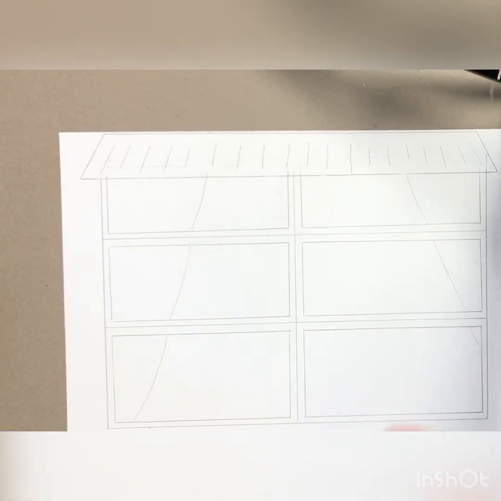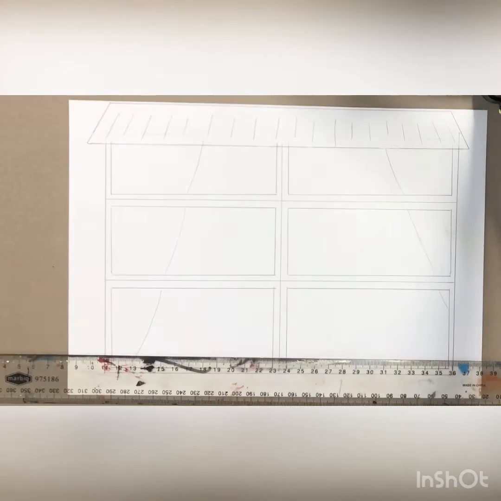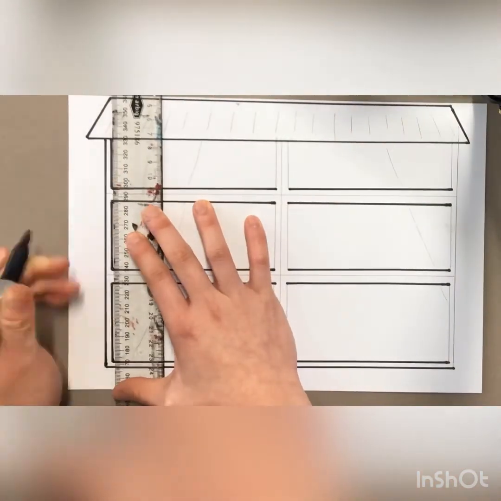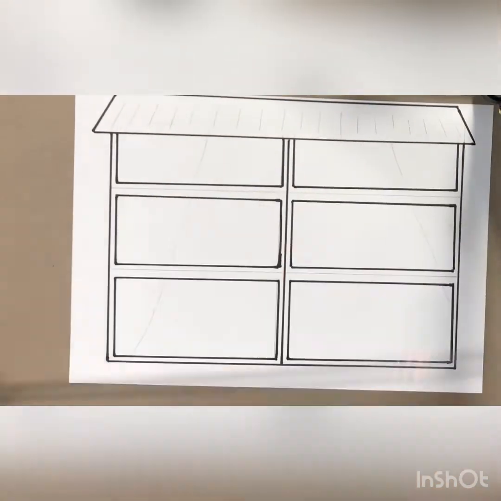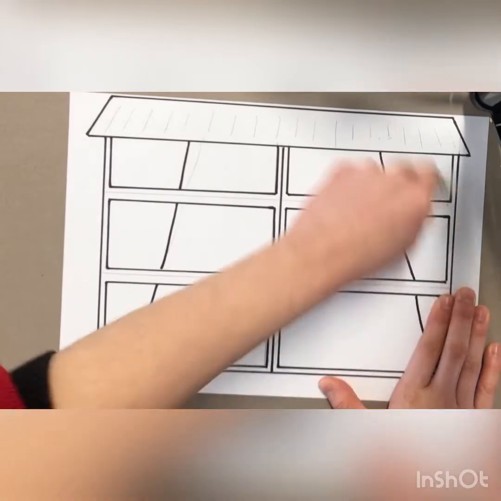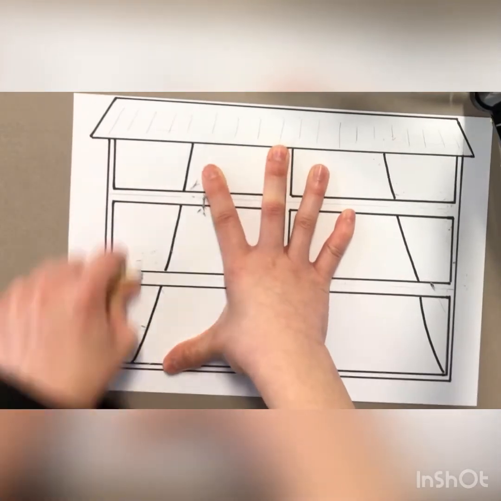Okay, before we actually draw what's inside the window, the first thing we need to do is make sure that this is outlined. So get your Sharpie and outline it so that if you make a mistake drawing the things inside your window display, when you erase it, your window is still there. Make sure you erase the pencil markings as best as you can. And then we are going to draw our display.